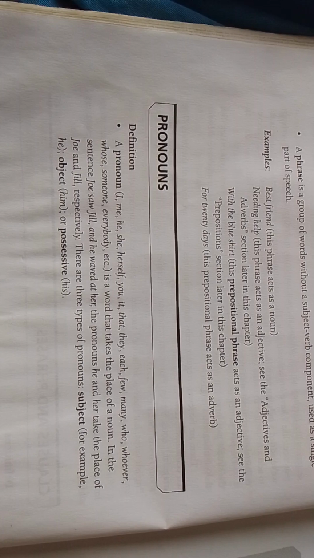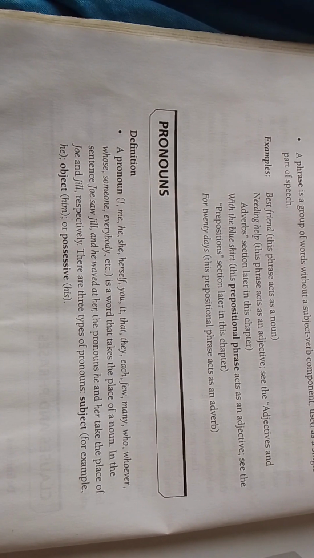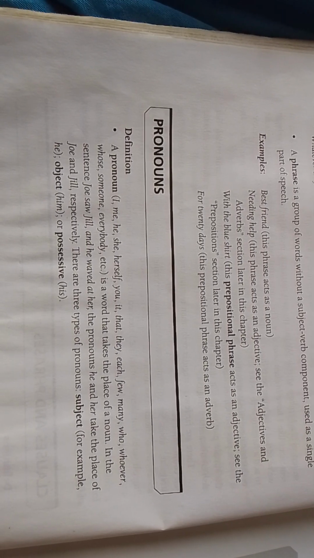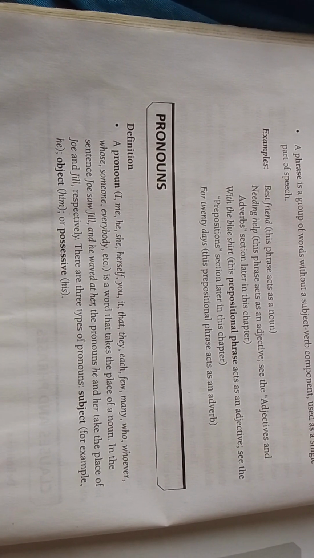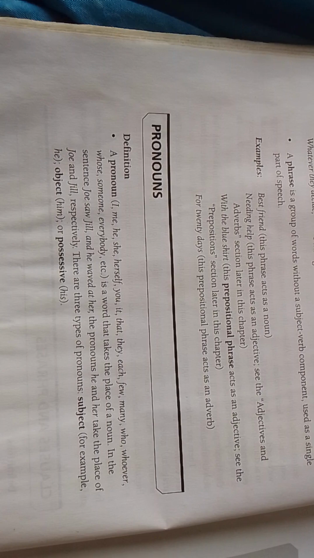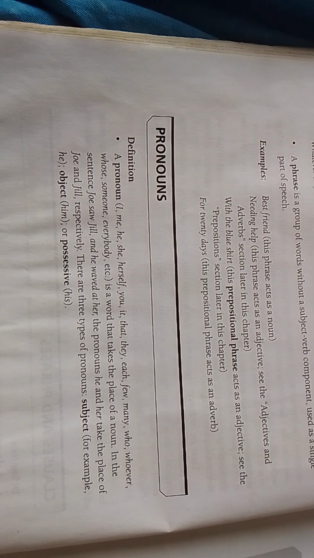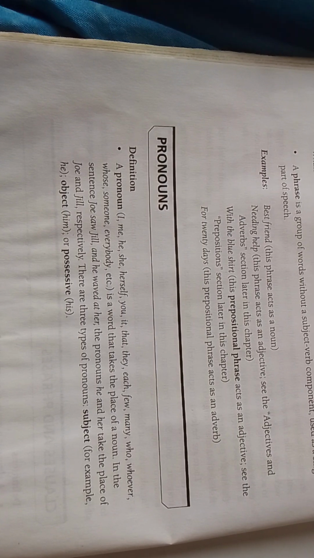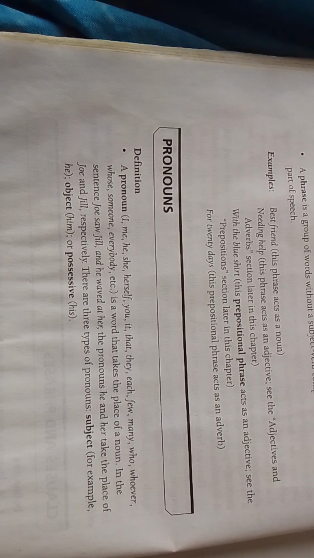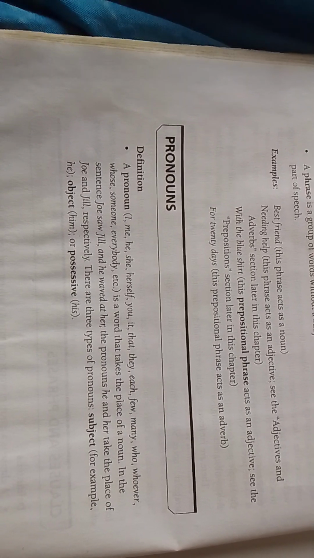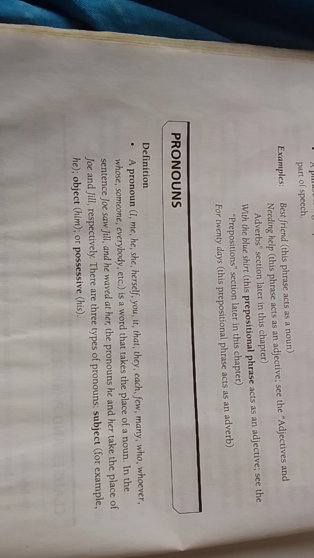A pronoun, for example I, me, he, she, herself, you, it, that, they, each, few, many, who, whoever, whose, someone, everybody, etc., is a word that takes the place of a noun. In the sentence, "Joy saw Jill and he waved at her," the pronouns he and her take the place of Joy and Jill respectively. There are three types of pronoun: subject, for example he; object, him; or possessive, his.